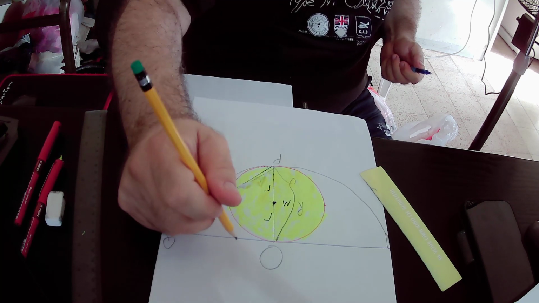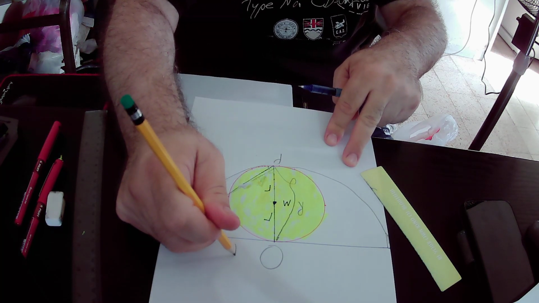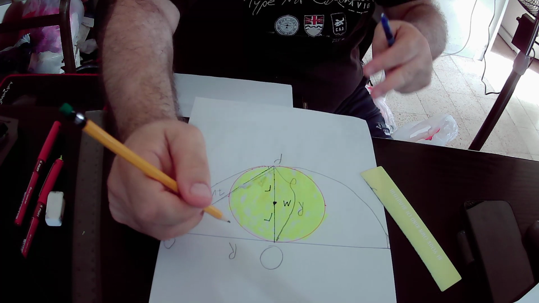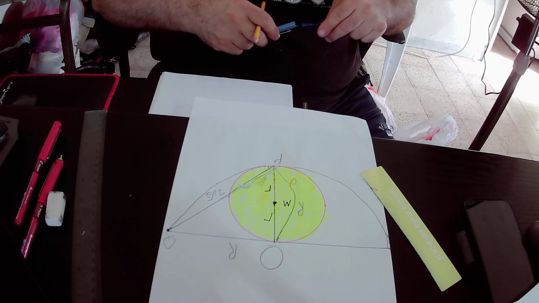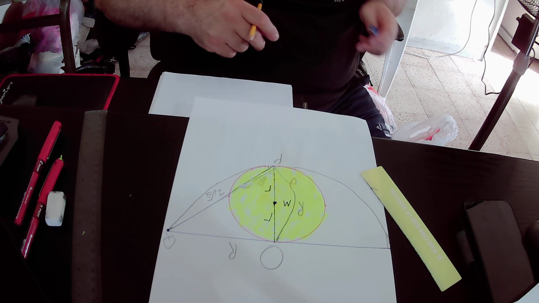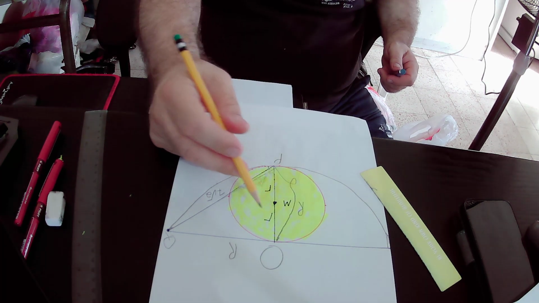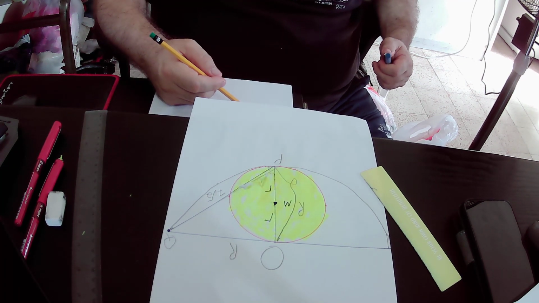So for that reason, it is defined as the radius of the semicircle. I will mark it as capital R. So we have here two radiuses of the semicircle, PO and OQ.